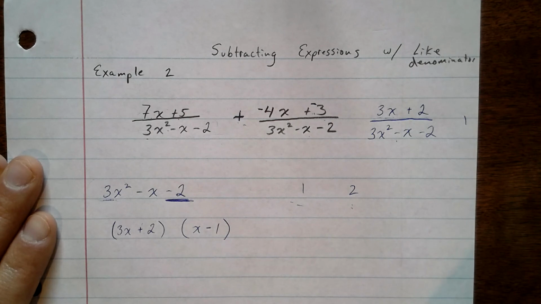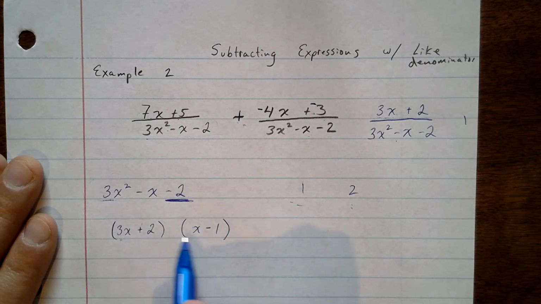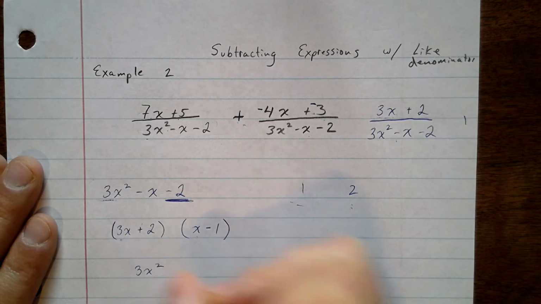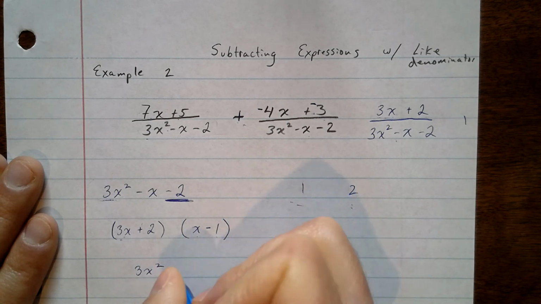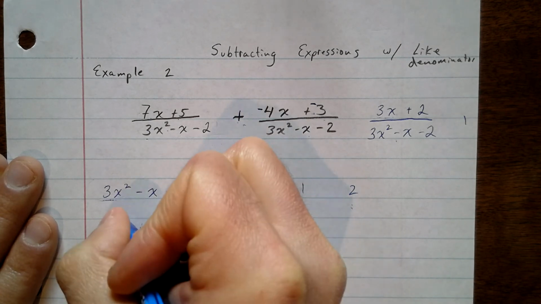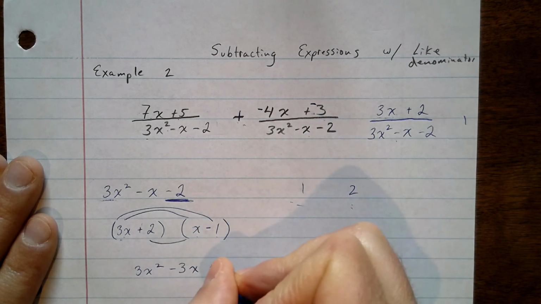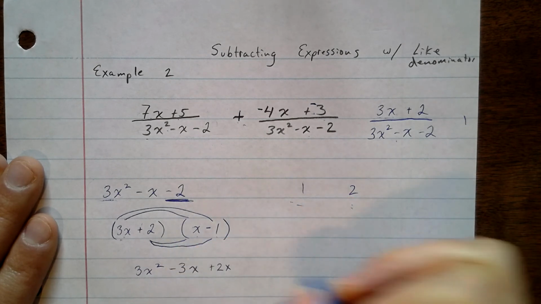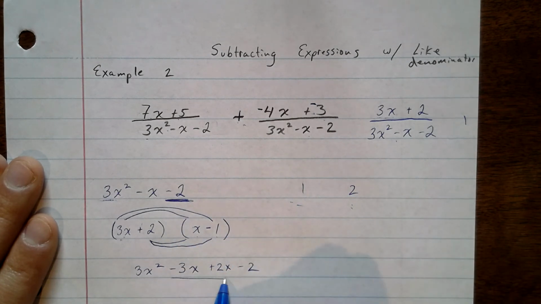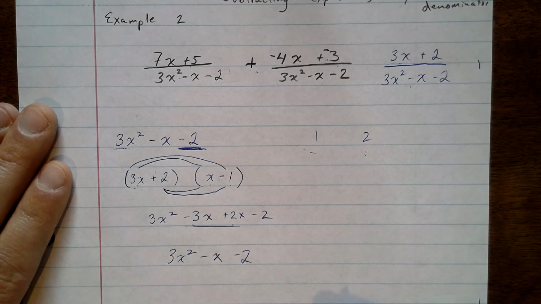Remember, we can FOIL this to test whether it is the factored version of the expression. So let's try it. 3x times x is 3x to the second power. 3x times a minus 1 is a minus 3x. Positive 2 times x is plus 2x, and positive 2 times negative 1 is minus 2. Combining our middle terms, this is 3x to the second power, negative 3 plus 2 is minus 1x, or minus x, minus 2. I think I got lucky. I think I chose it right to begin with.